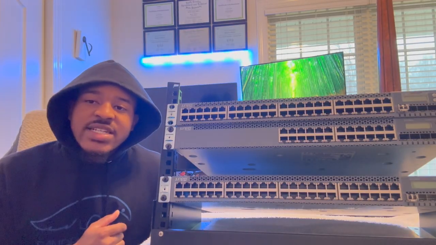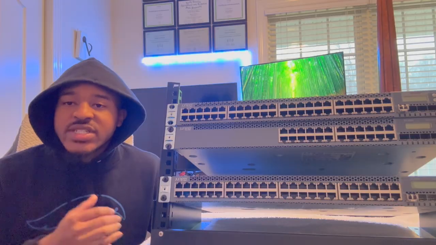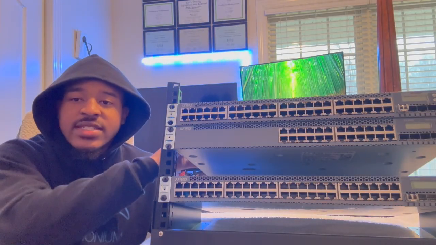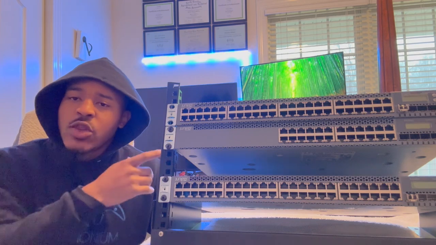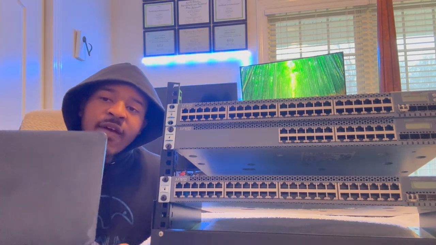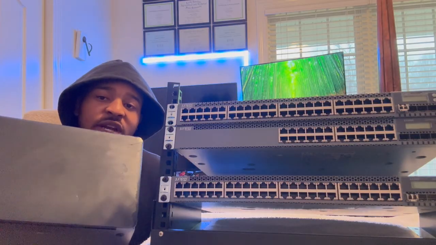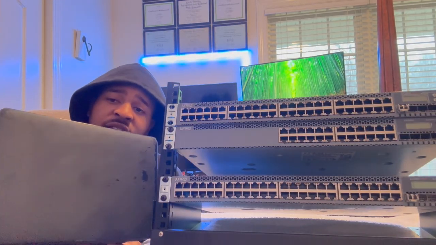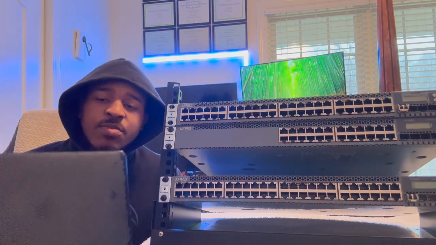So I'm going to give you guys an example to better help you understand port security and why we may use it. So let's say I am a hacker and this is the switch that I want to attack. And the reason I want to attack this switch right here is because it has a very valuable asset connected to one of its interfaces.